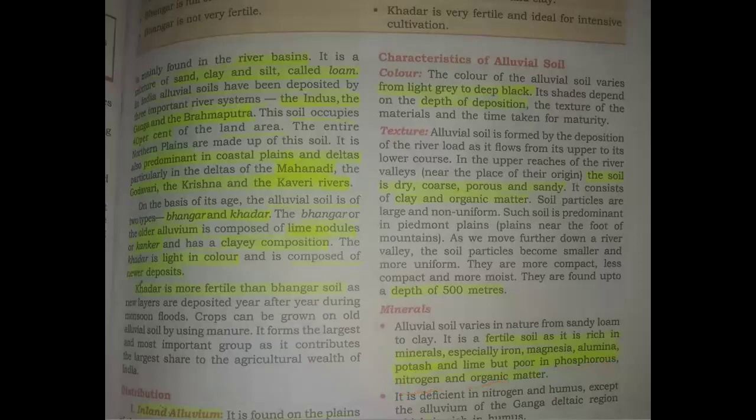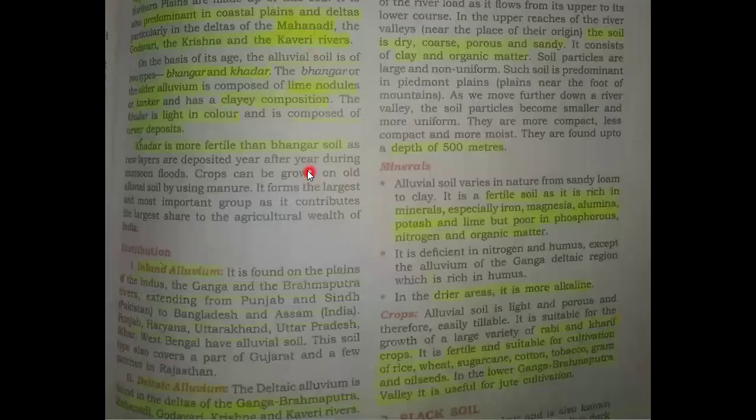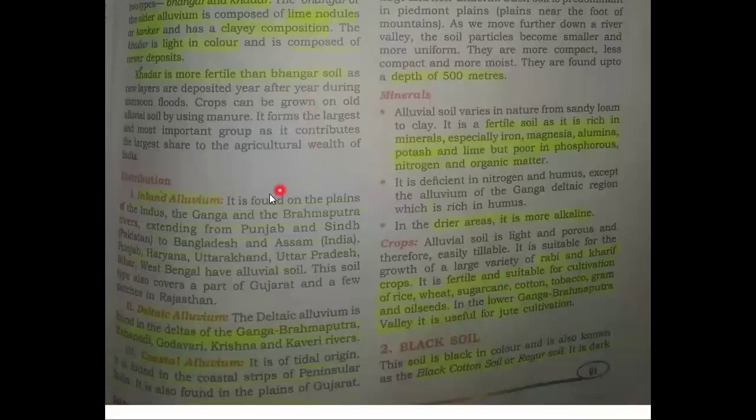Then we have, about the third point under minerals, that in drier areas, it is more alkaline.